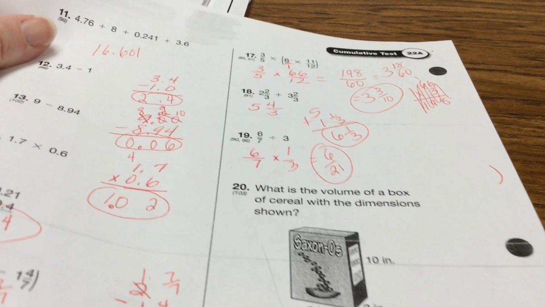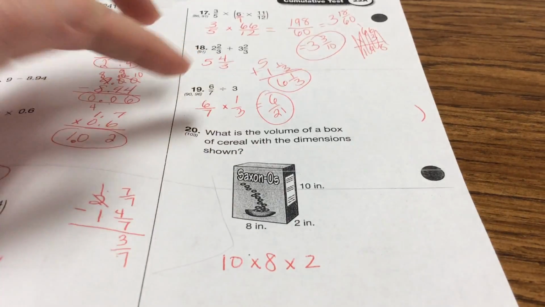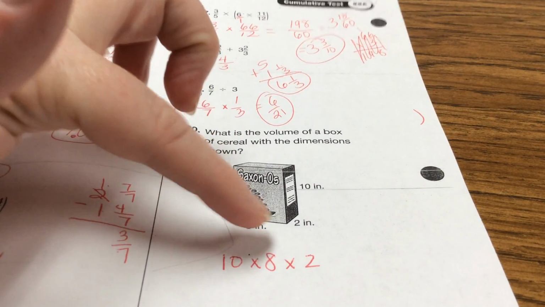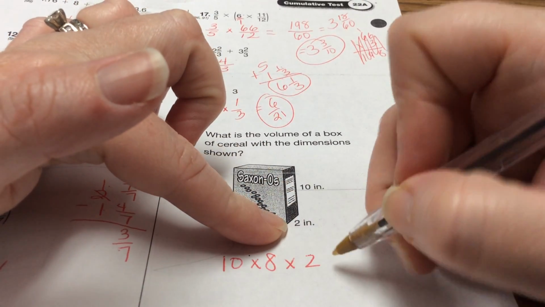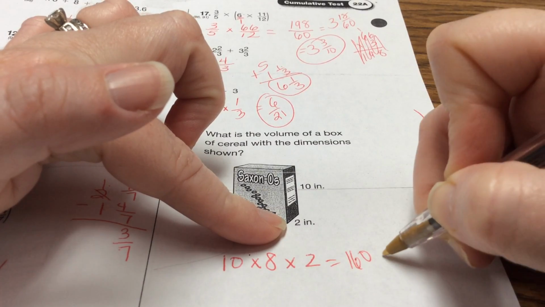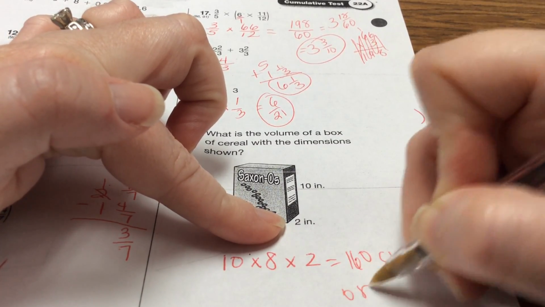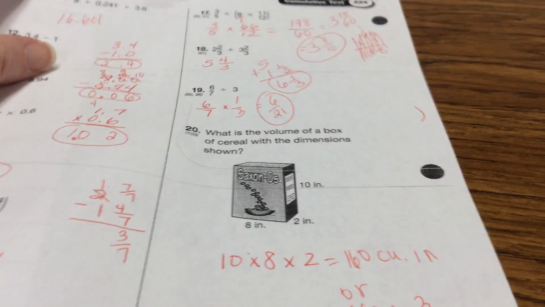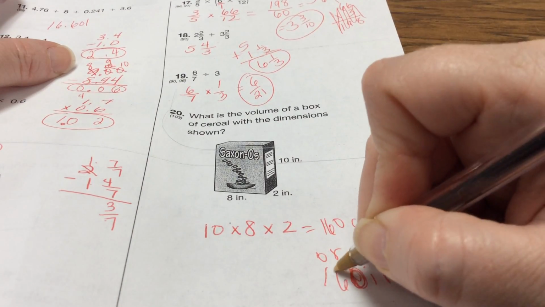And finally, number 20. What's the volume of a box of cereal with the dimensions shown? For volume, you multiply the length times the width times the height. So 10 times 8 is 80. 80 times 2 is 160. So we have 160 cubic inches, or you can write 160 inches cubed. That's it for the extra credit.